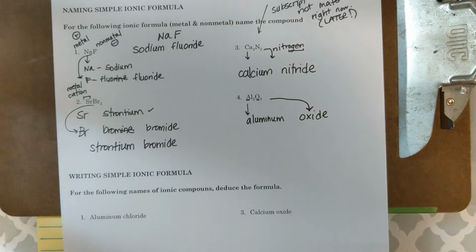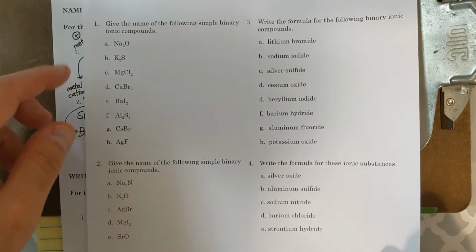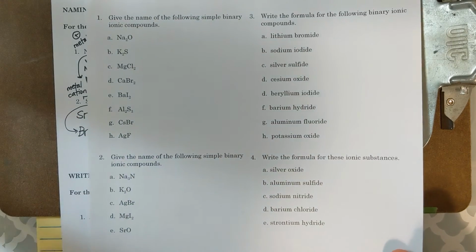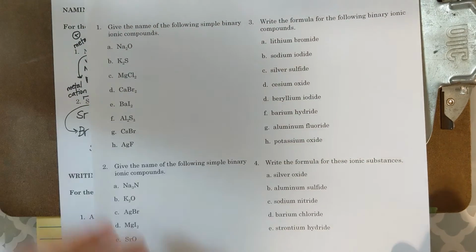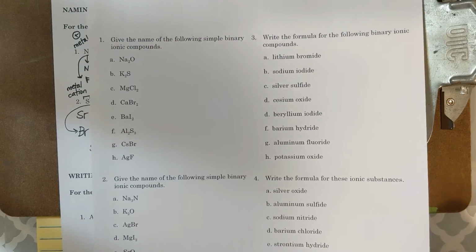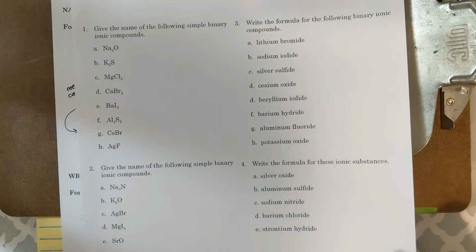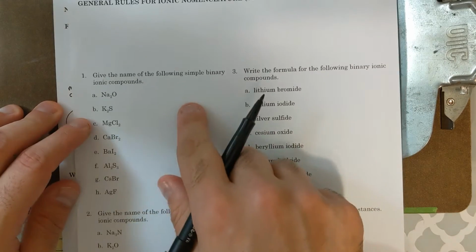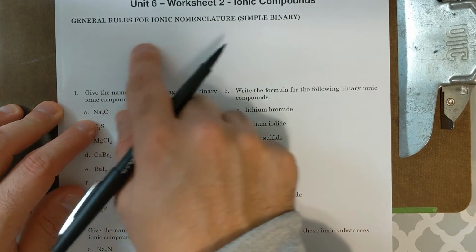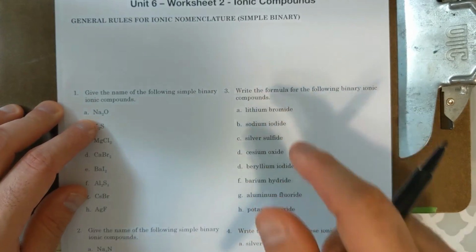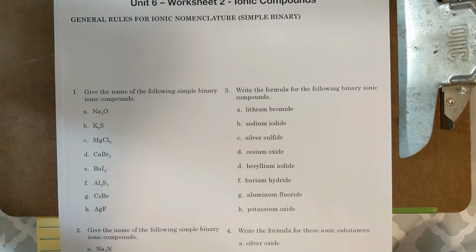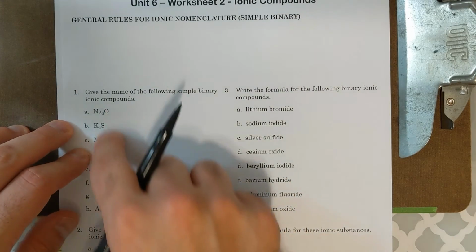What I would like you to do now is get in the habit of being able to name simple ionic formulas. Work on just questions 1 and 2 here. And I'll post a video answer key to help you out with these questions. But we're going to start with you naming these ionic compounds. So you might want to write the general rules up here for ionic nomenclature and naming. I'll do that in another video. But start by naming some of them.